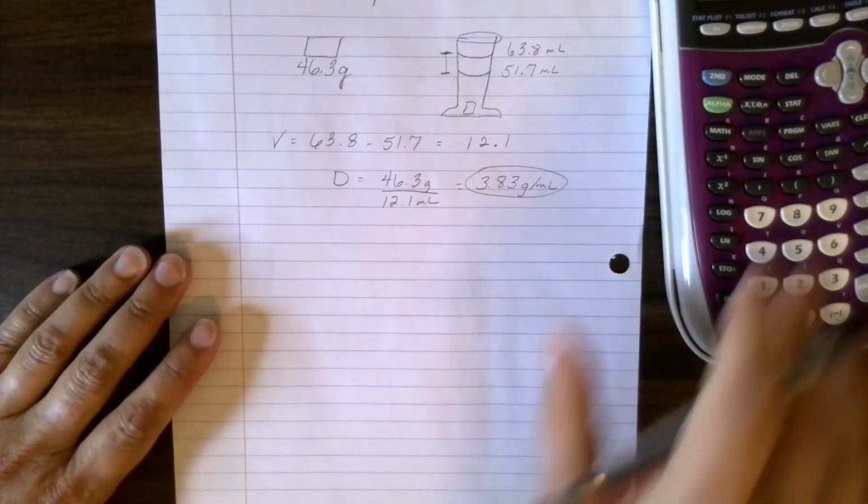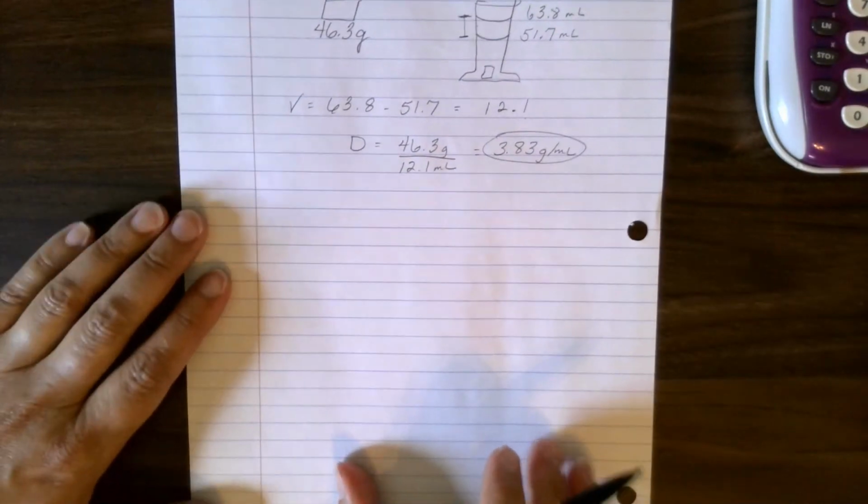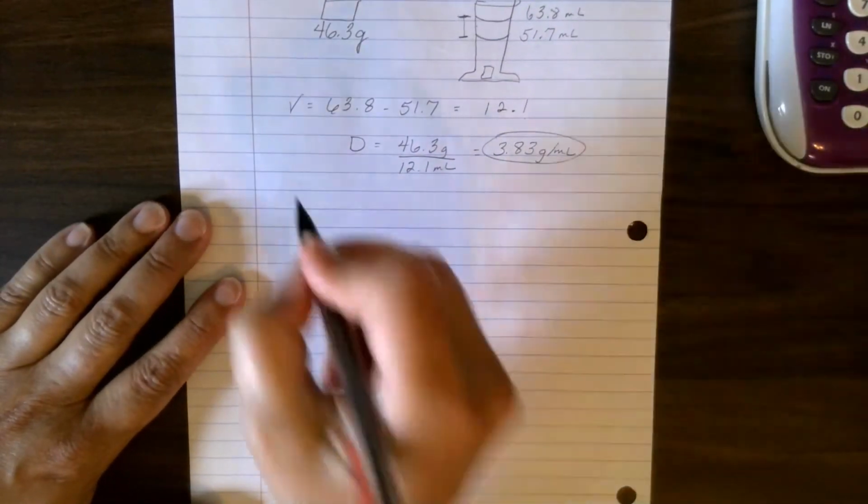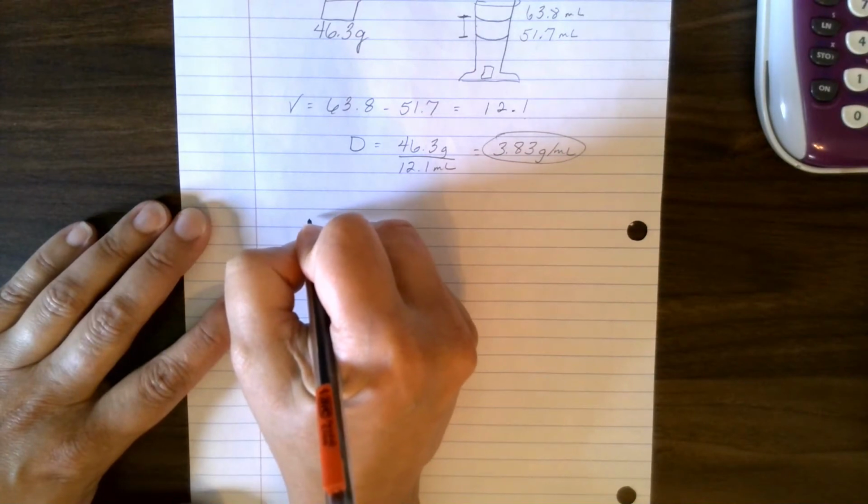Okay, and then lastly, let's just look at one where we would have to find the volume.